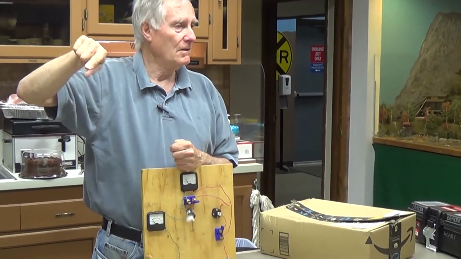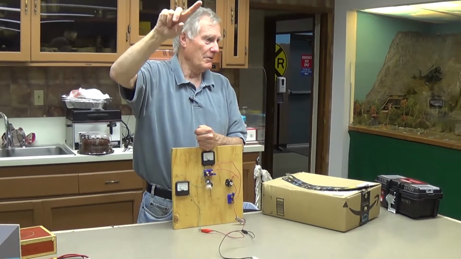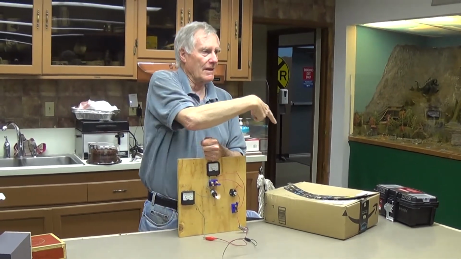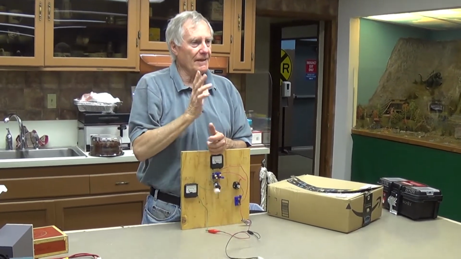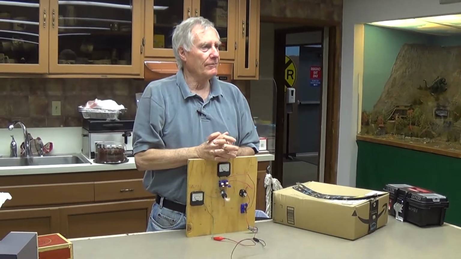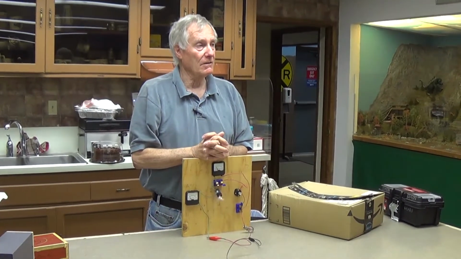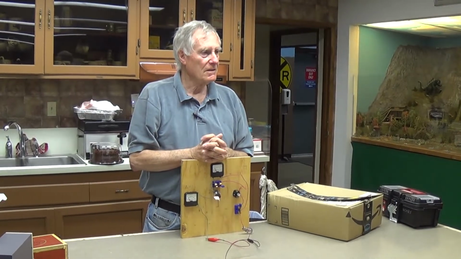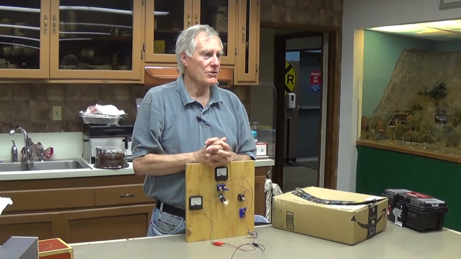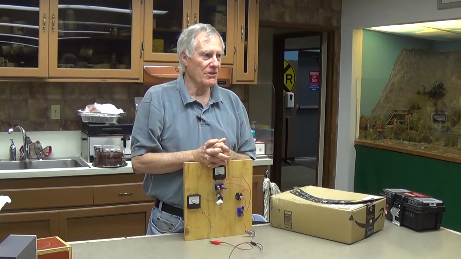And then it limits how much current can flow all the way from the power supply for your throttle down to the track and back. So it's sort of like a circuit breaker or a fuse, except it doesn't open the circuit.